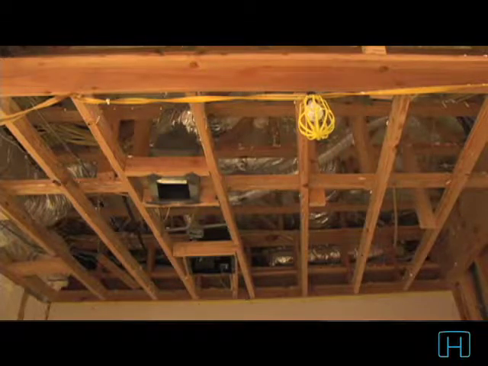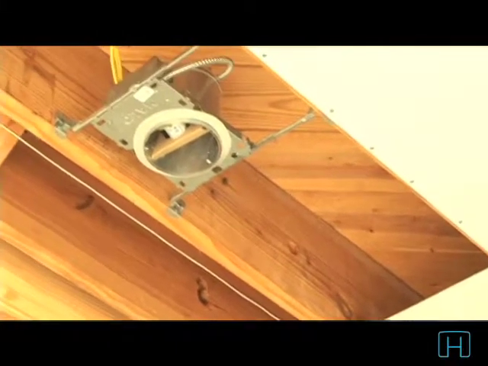In this particular project, for the floor system, we're using wood floor trusses. They're open web, so it allows you to run your mechanical, your plumbing and your electrical through it much easier than using traditional 2x12 construction.